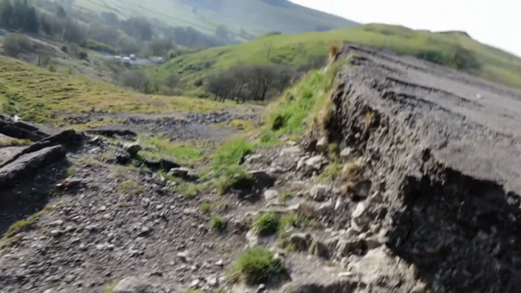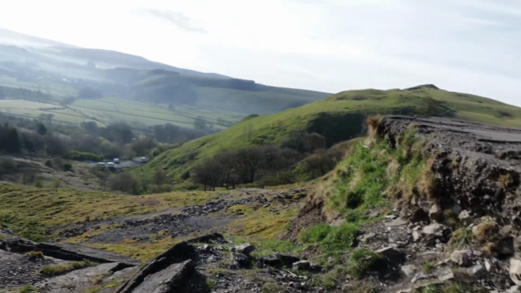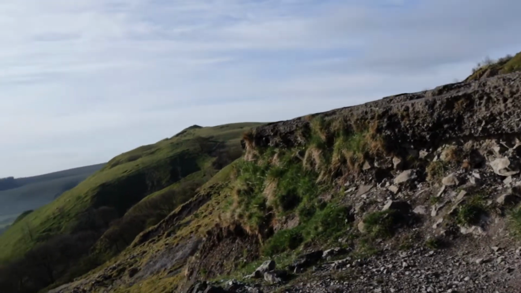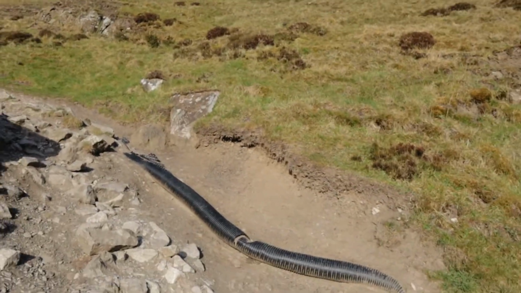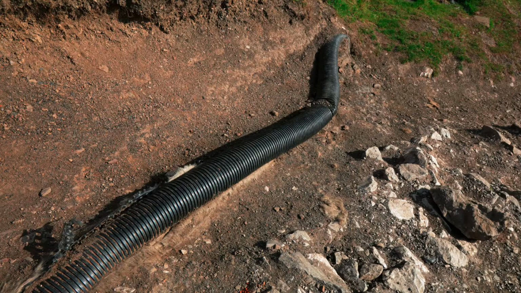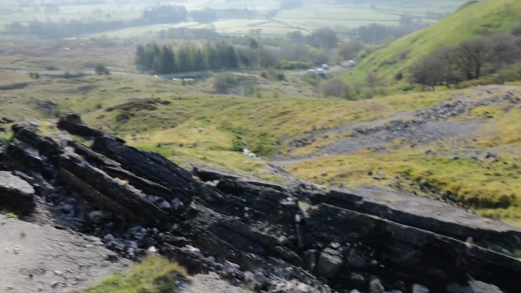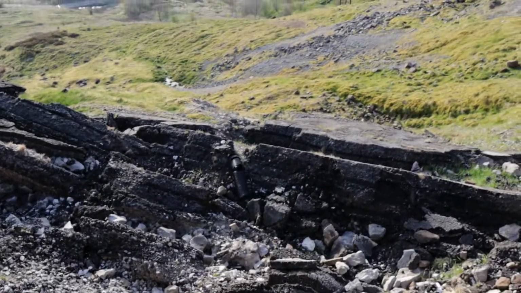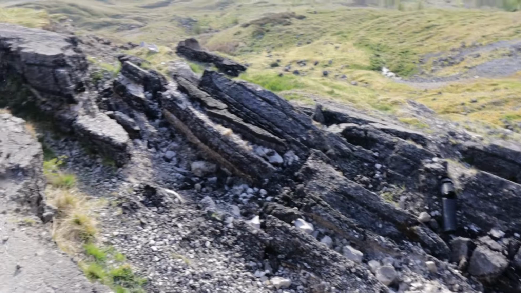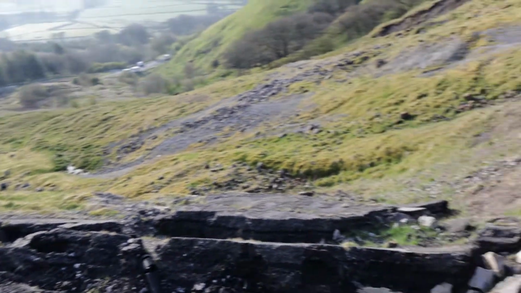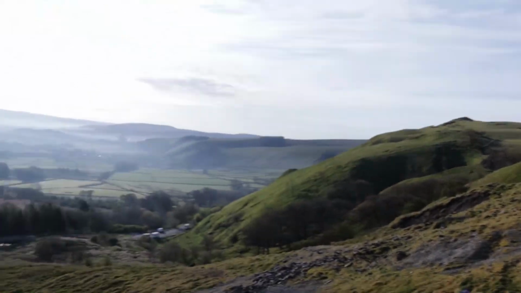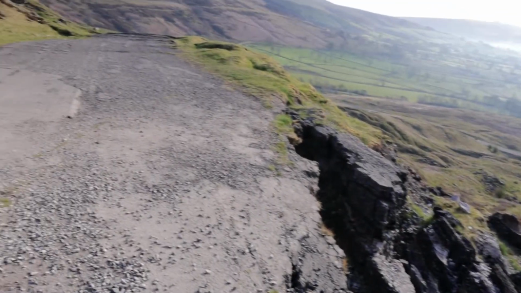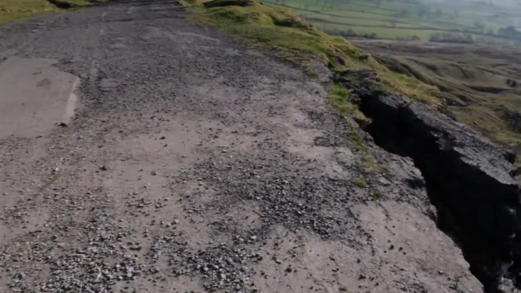Now, the problem with this is this mountain, underneath it, underneath the sandstone, is shale. And shale is not very, it moves. Hence the Shivering Mountain, I imagine.